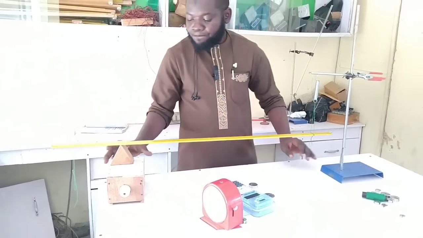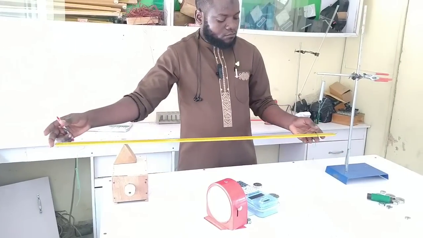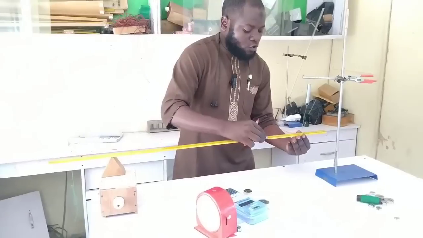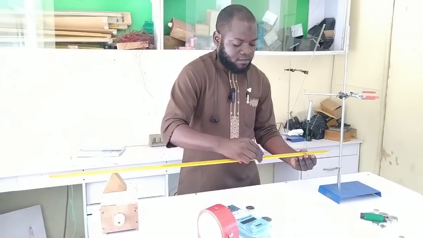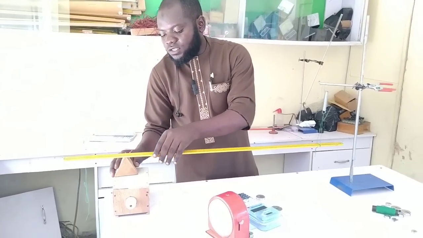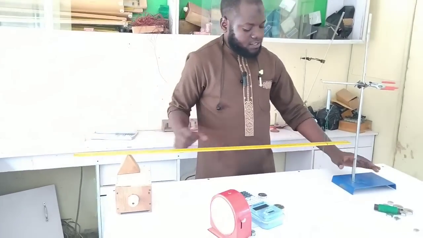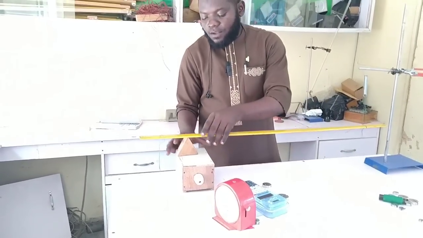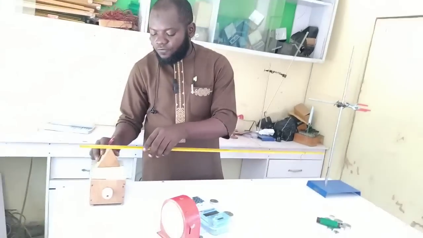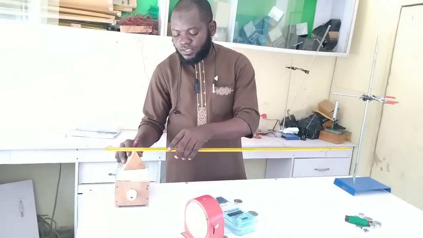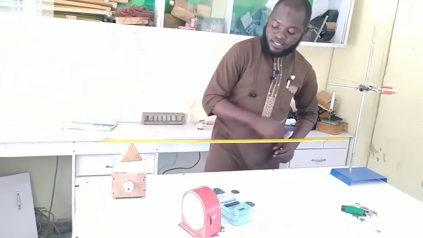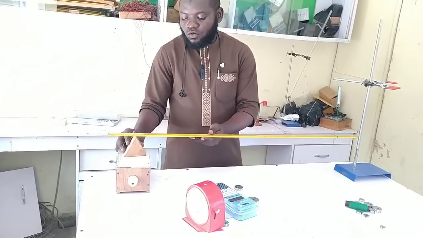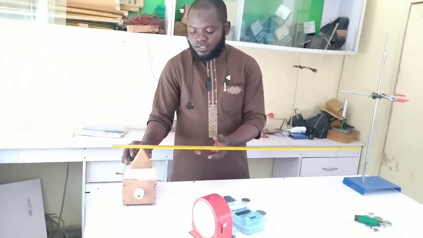I will adjust this to start at 10 centimeter. Let me shift it here like this. Let me put this one at the point of 90 also. So this is 90 and this is 10. Make sure it's stable like this.